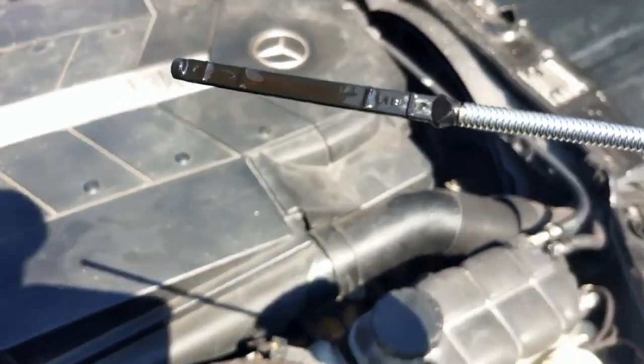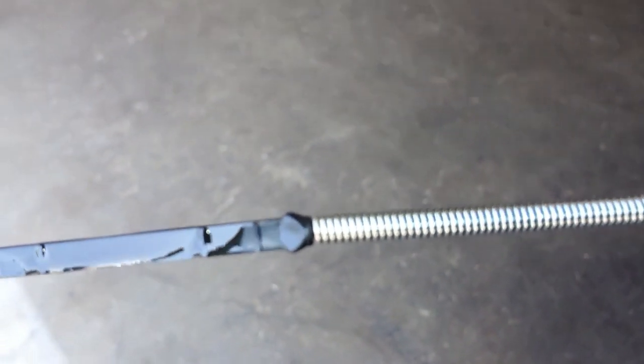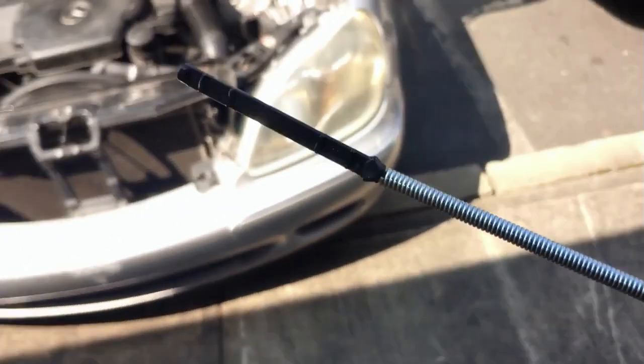So right here, it's really hard to see. You come into the shade, but you can see fluid level is right where it needs to be. It's minimum, maximum. So we're good. I'm not worried about that. I'm chasing this gear selector.